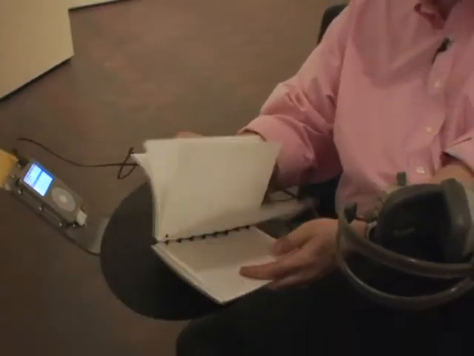These journals were just put out, so these pages back here are blank, but you get the idea. And we integrated them into the furniture here, made it part of the overall experience.